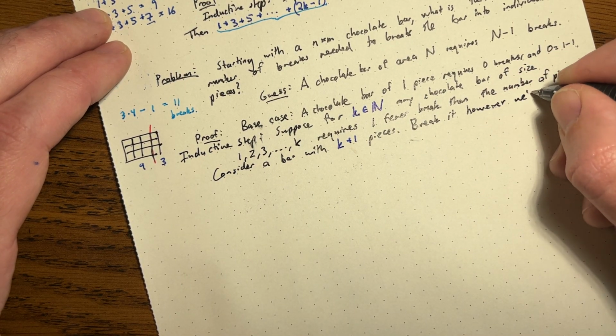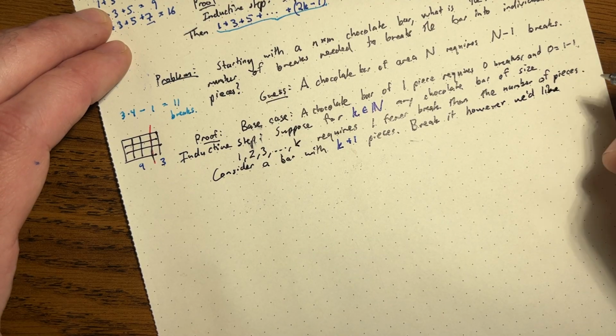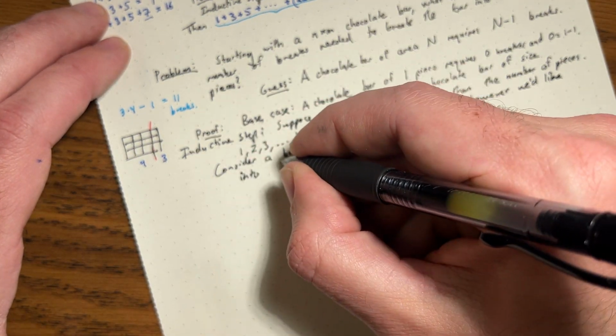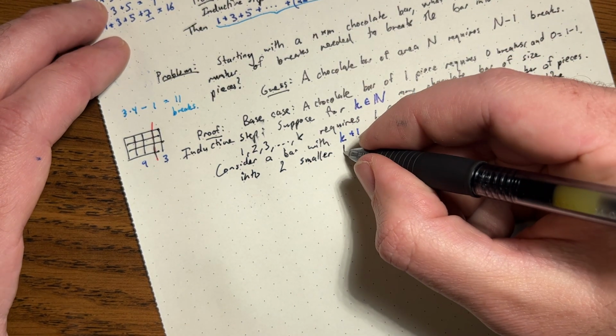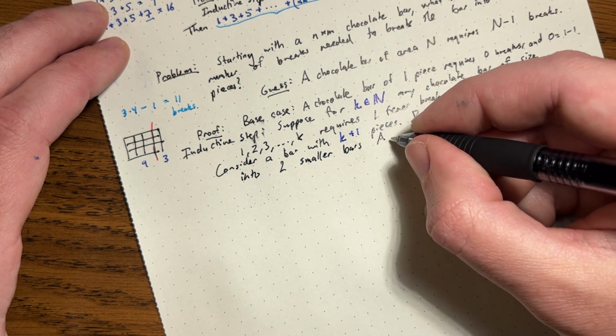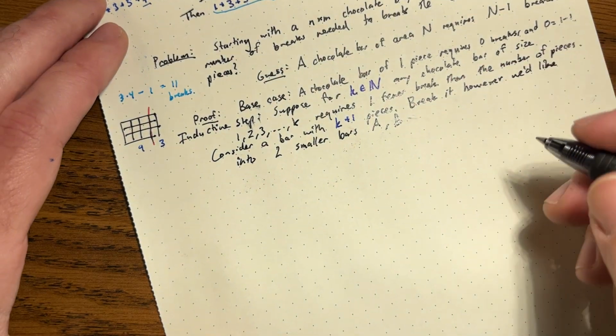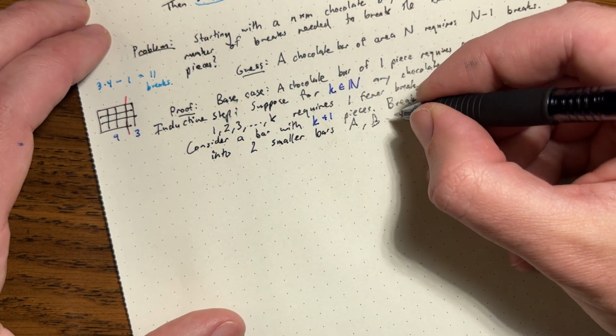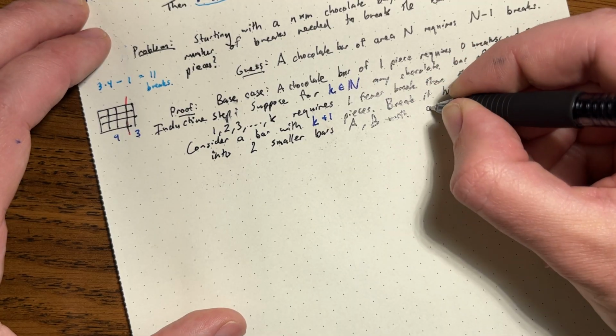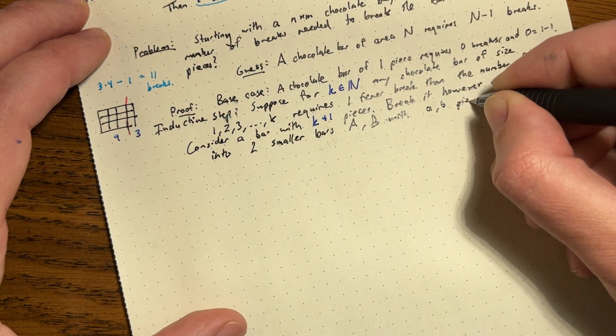It doesn't matter. The key is you break it into two smaller bars. Both of them are smaller. Let's call the bars A and B, with little a and little b pieces, respectively.